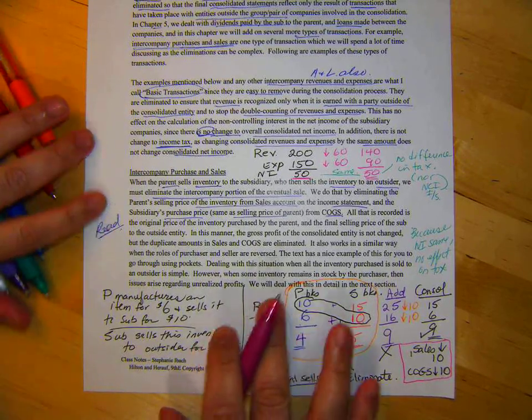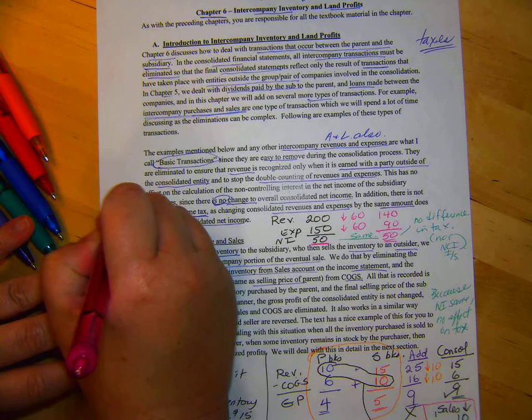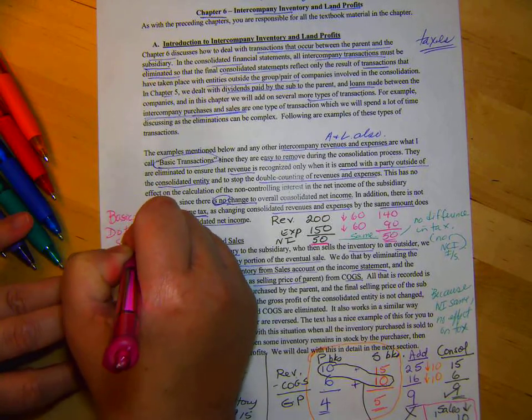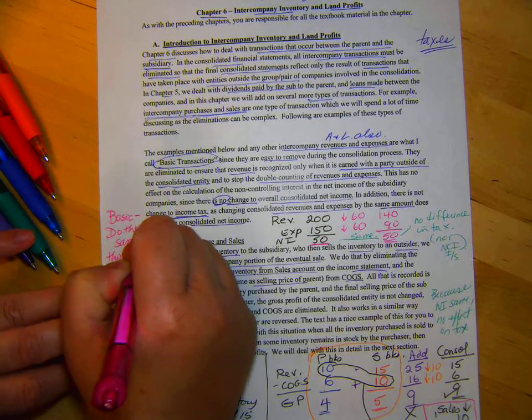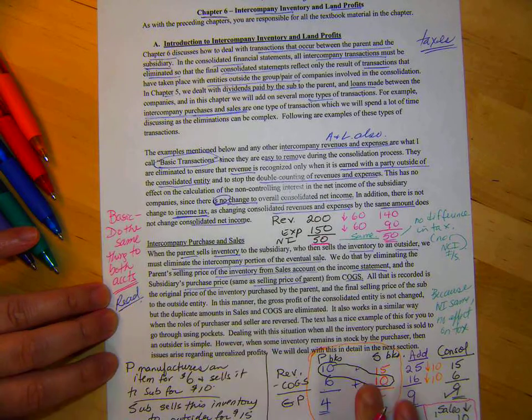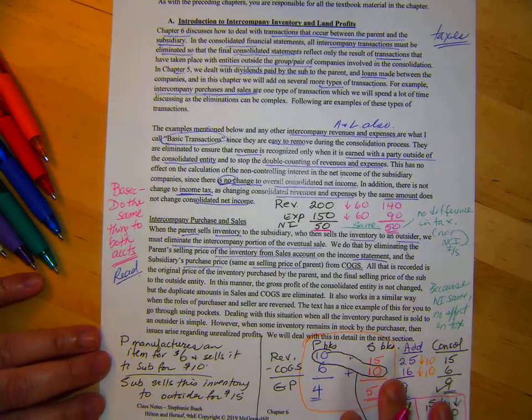So I'm just going to write that down. Basic transactions do the same thing to both accounts. No change in net income, no change in taxes.